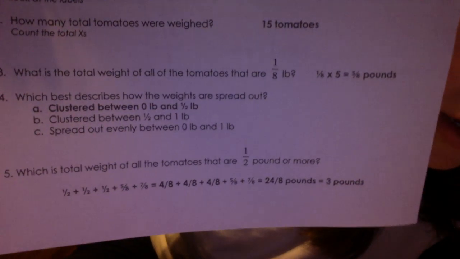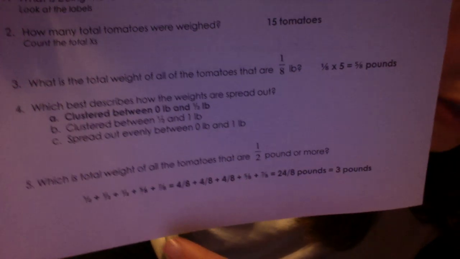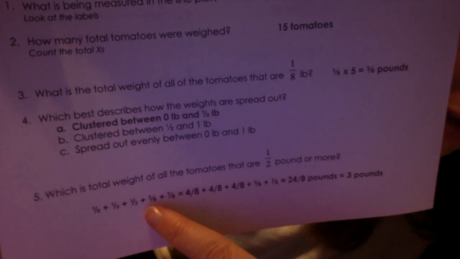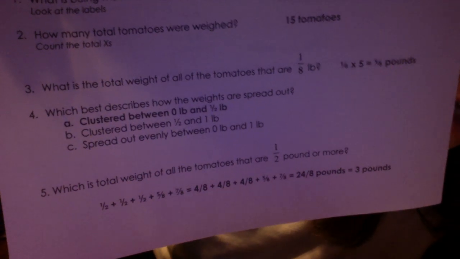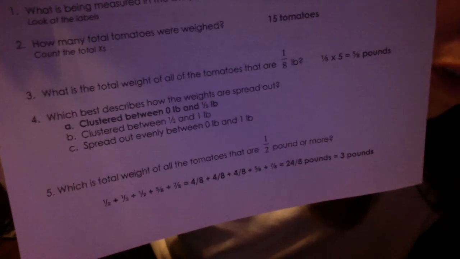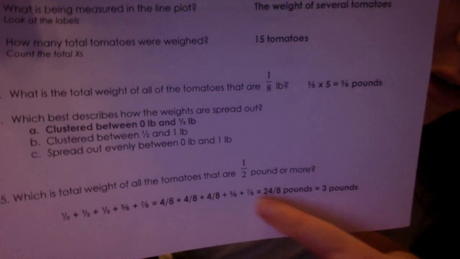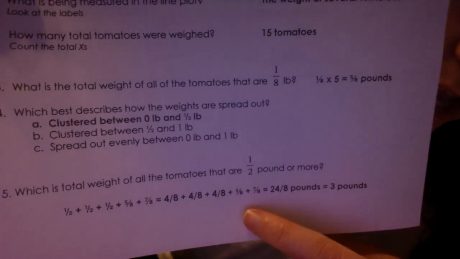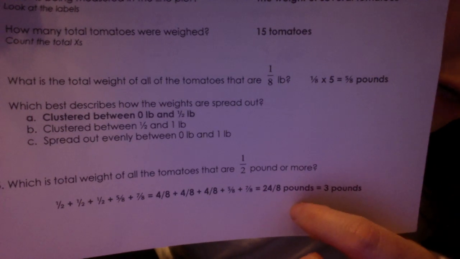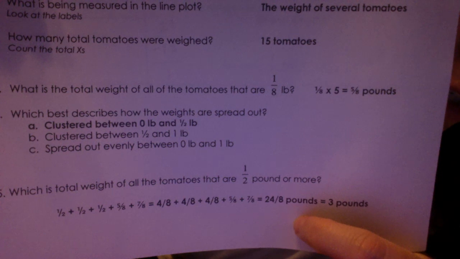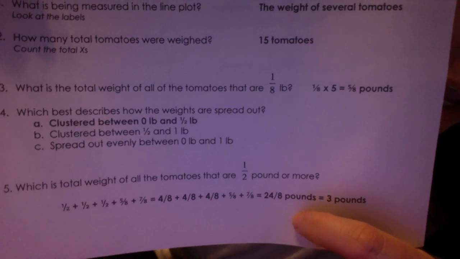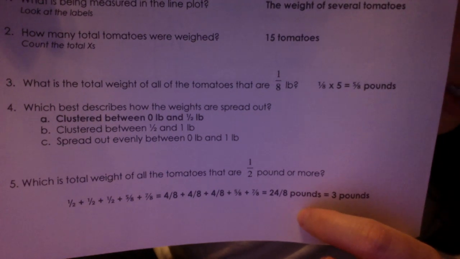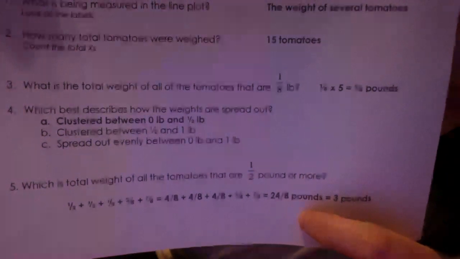So my equation down here is 1/2 plus 1/2 plus 1/2 plus 5/8 plus 7/8. Now notice, those are all different denominators, so I converted them all to eighths. So 4/8 plus 4/8 plus 4/8 plus 5/8 plus 7/8 is 24/8. The only reason I turned them into eighths is so that I could add them, and that gives us a total of 3 pounds because 24 over 8 is the same as 3. So the answer is 3.